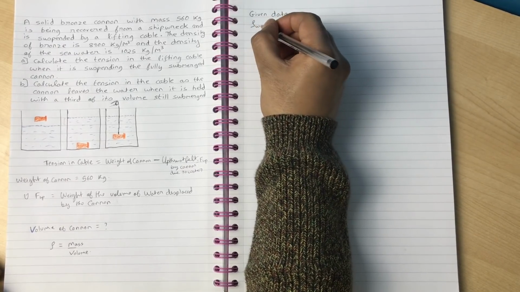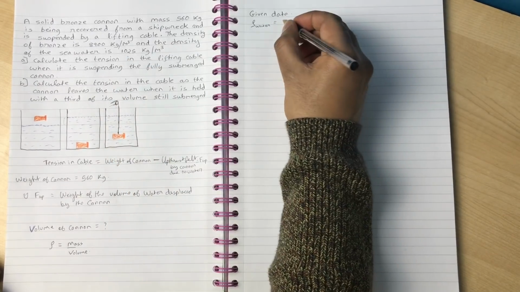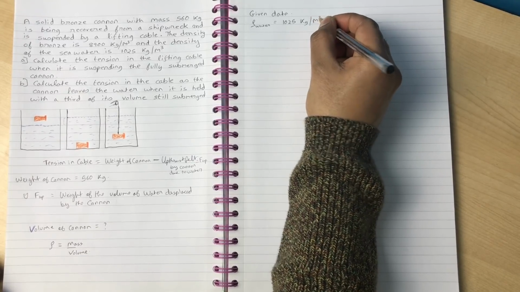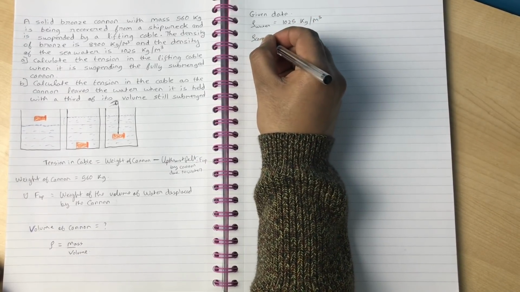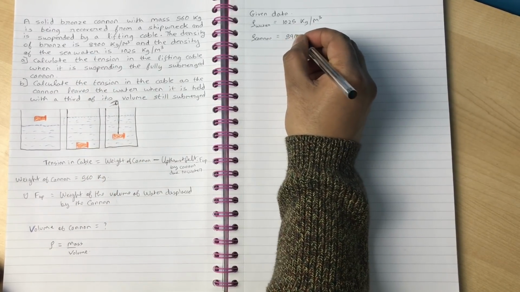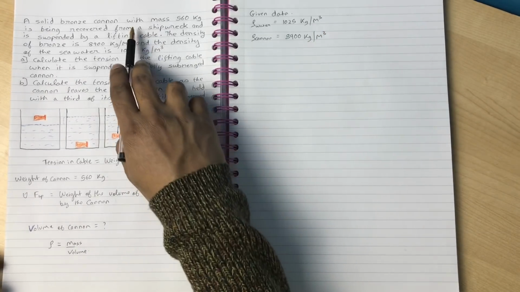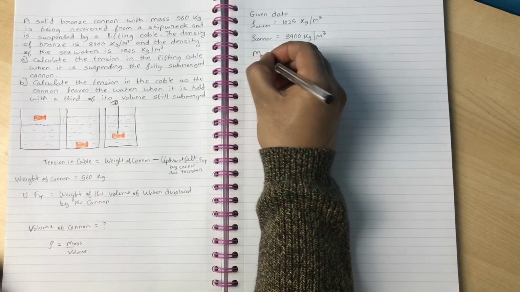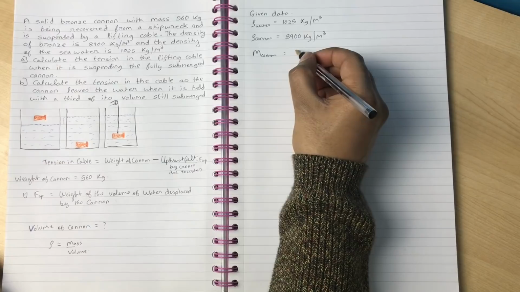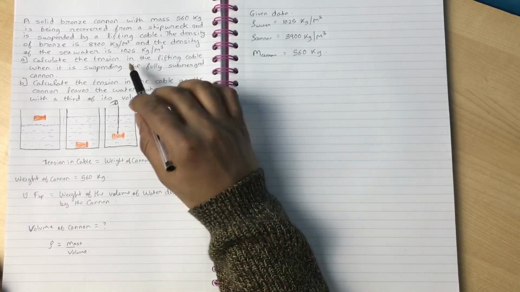Density of water is 1025 kg per meter cube. Density of cannon is 8900 kg per meter cube. Mass of cannon, M cannon, is 560 kilograms. Do we have any more information?